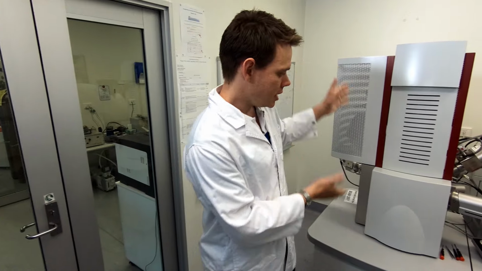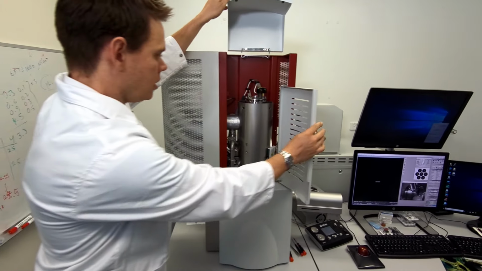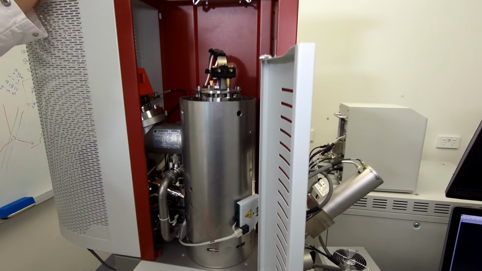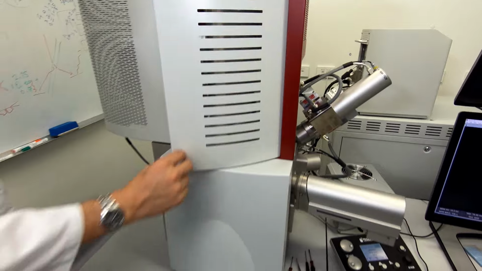Okay, so this is the TestScan Mirror 3 field emission scanning electron microscope. This is the machine that we'll be using to image your samples. The electron beam is generated about here in the column. It comes down the column, hits your samples in the chamber, generates a signal for us to look at.